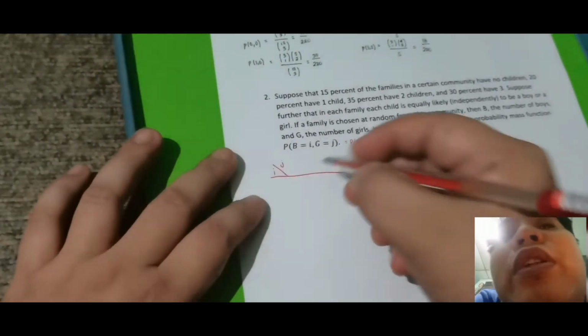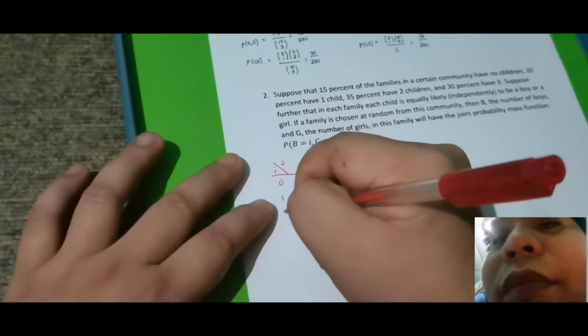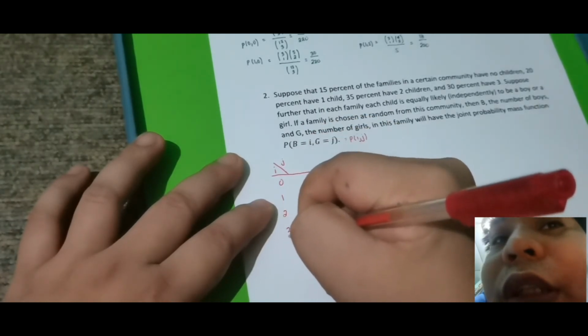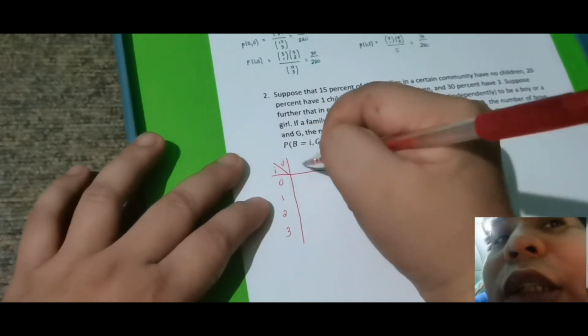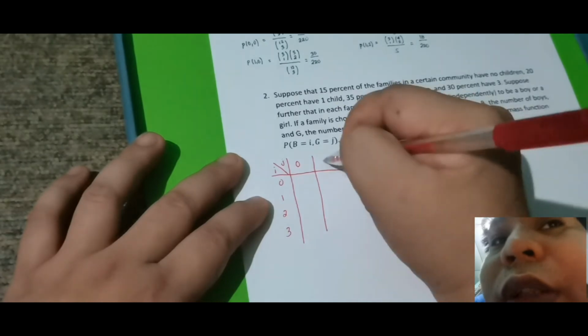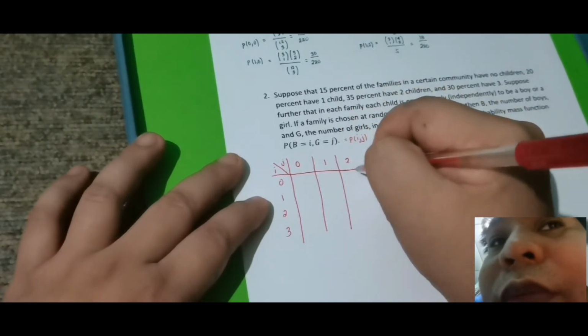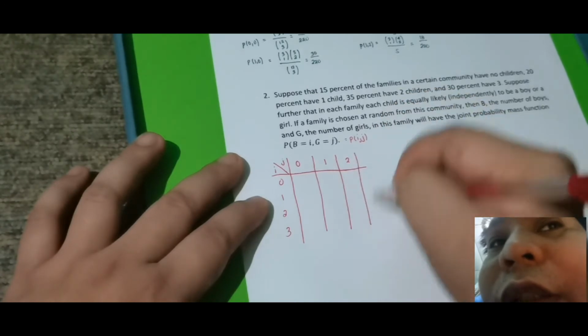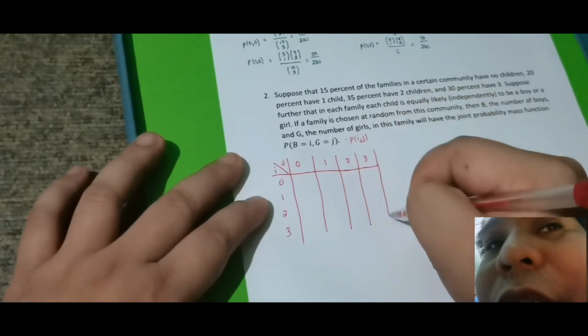Okay, so sa isang community, pwedeng 0, 1, 2, and 3. Tapos dito, this is 0. Tapos layo konti, this is 1. Layo konti, this is 2. Okay, and lastly, this is 3. So, again, huwag kalimutan lagyan ng row sum at column sum.